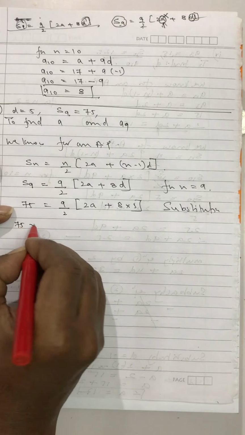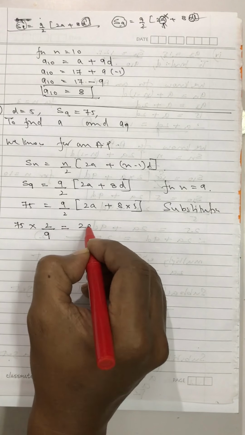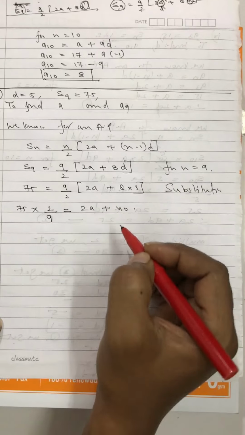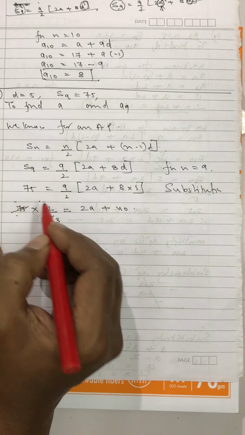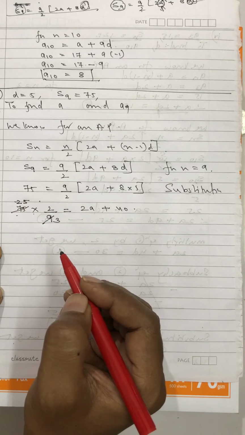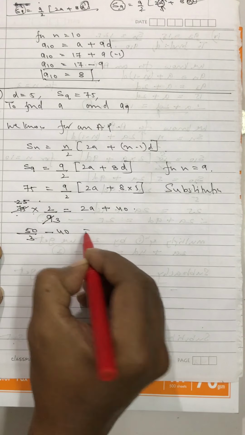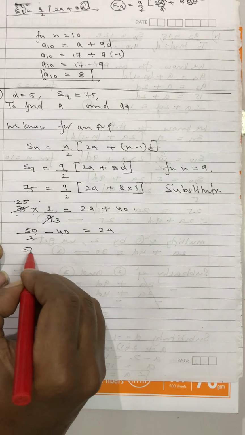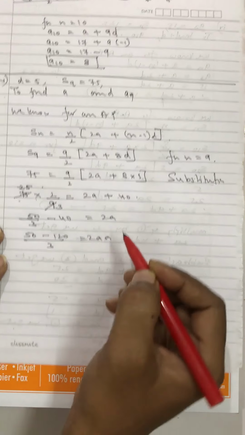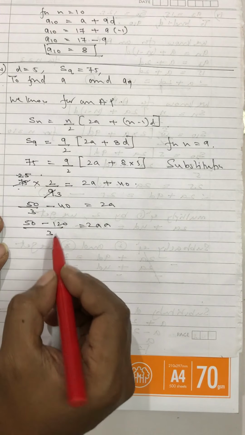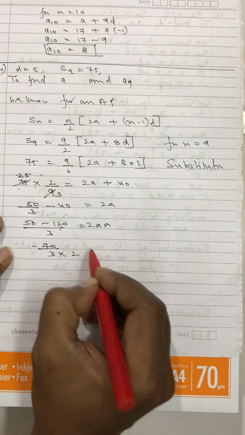So you get over here 75 into 2 upon 9 is equal to 2a plus 8 into 5, which is 40. So 25 into 2 will get 50 upon 3 minus 40 is equal to 2a. This will get (50 minus 120) upon 3 is equal to 2a. This will get reduced: 100 minus 30, minus 70 upon 3 into 2 is equal to a.